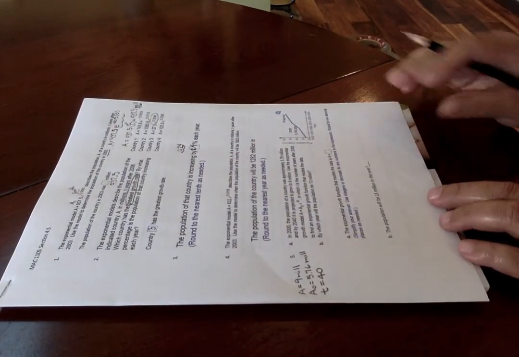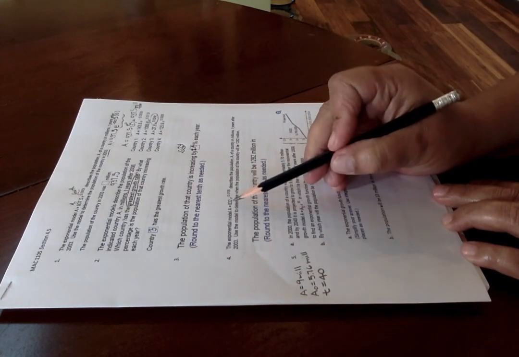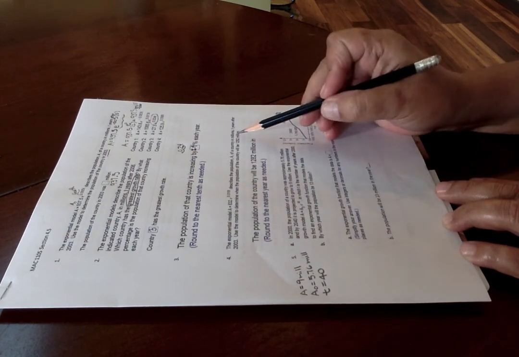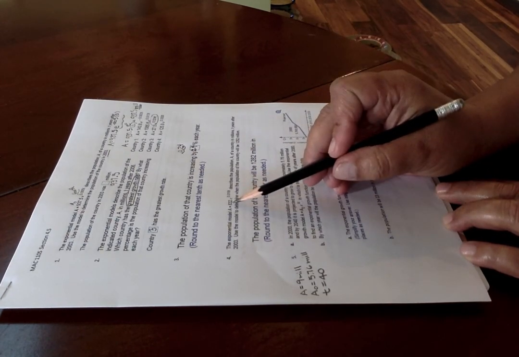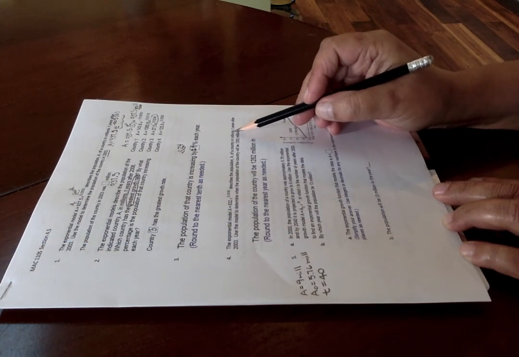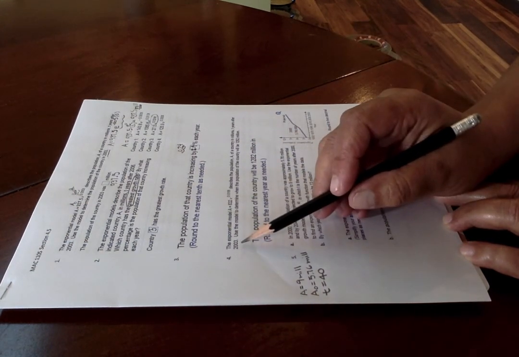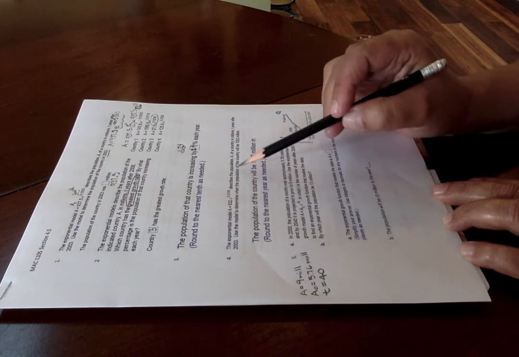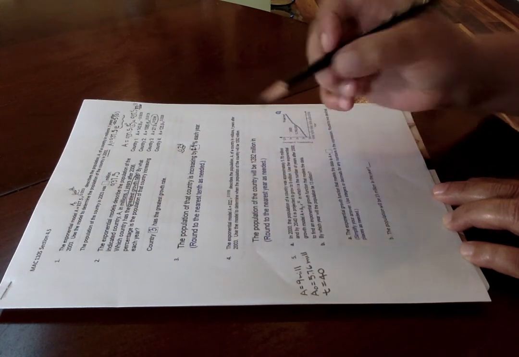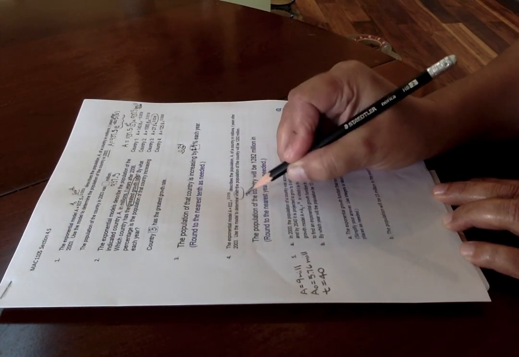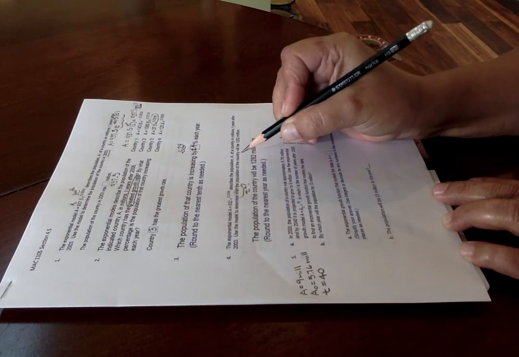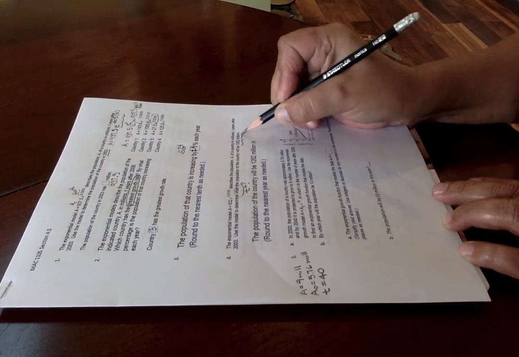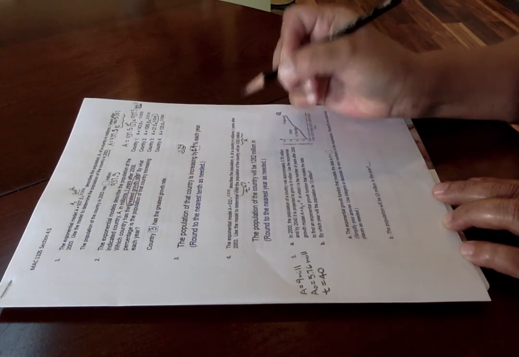Okay, number 4, the exponential model. Initial population of 832. Again, this is in millions, so that's 832 million. Of a country, T years after the year 2003. Use the model to determine when the population, so you're solving for T, when the population of the country will be 1,282 million. They want to know when this will be the final amount.